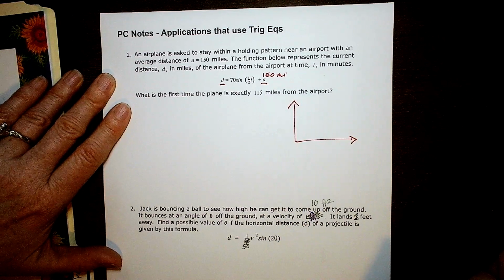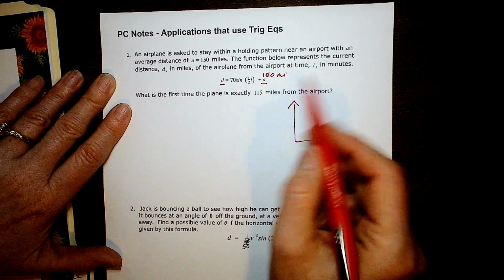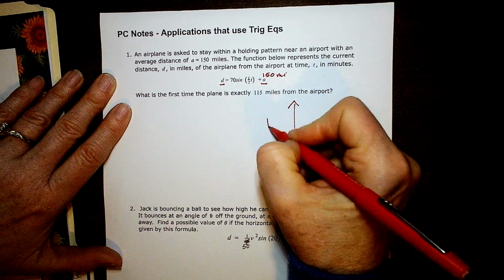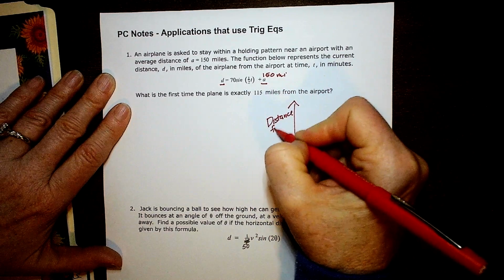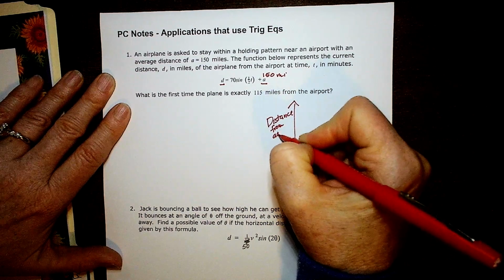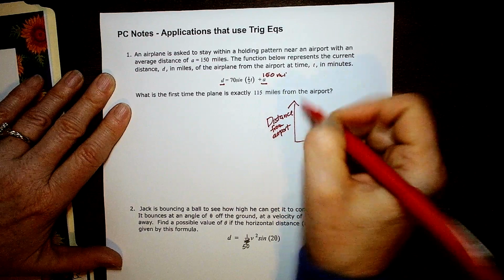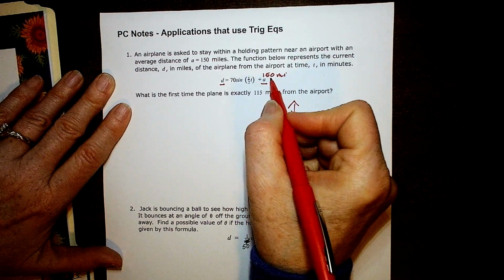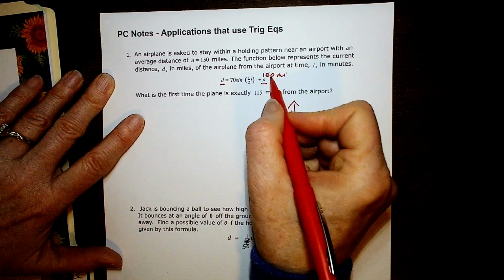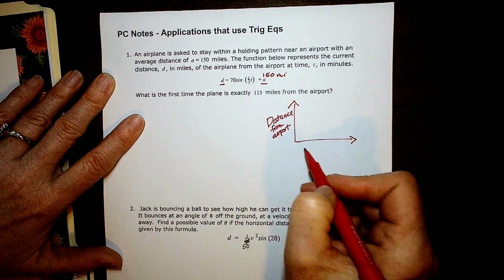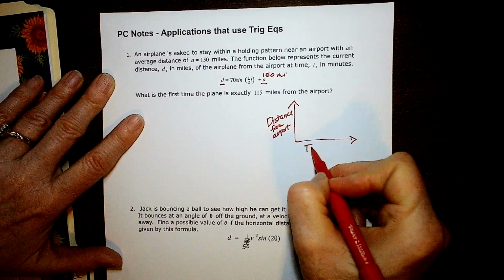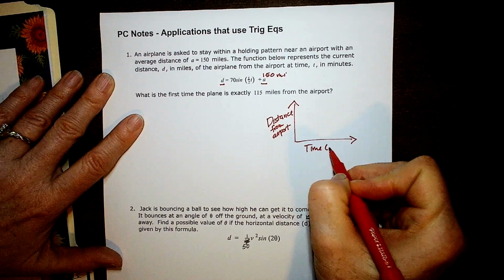So let's digest this problem. The function represents the current distance from the airport. I'm in a holding pattern 150 miles away from the airport. So the y-axis is distance from the airport, and on the x-axis is time in minutes.